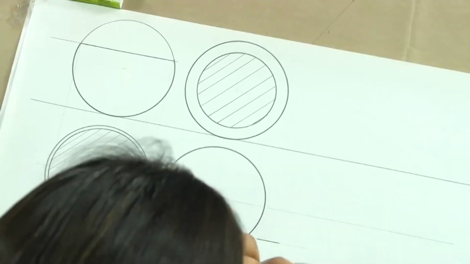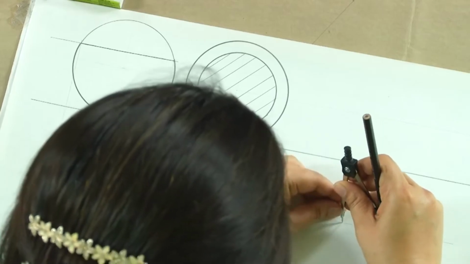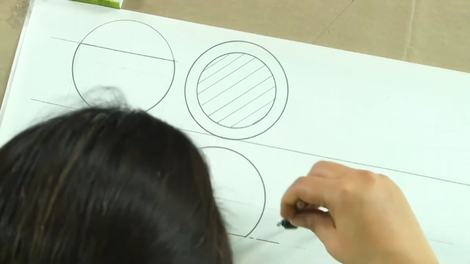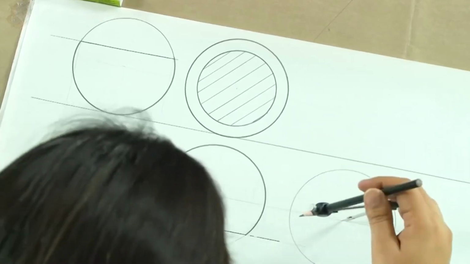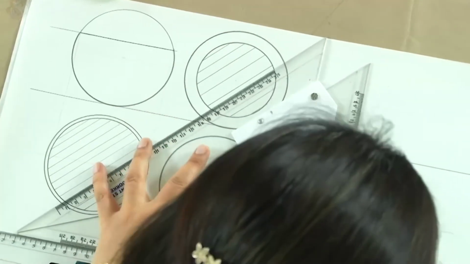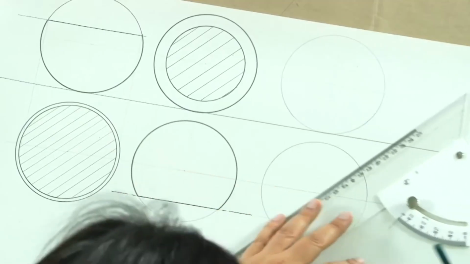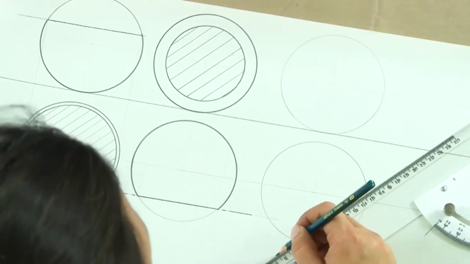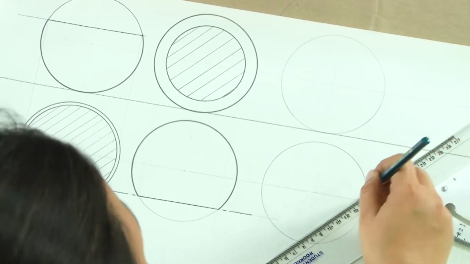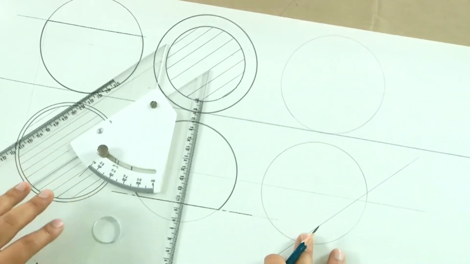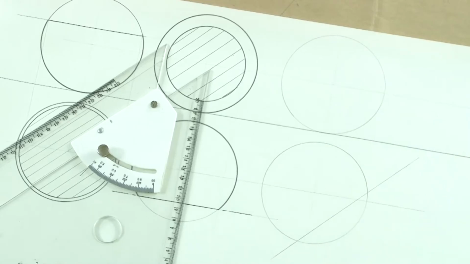Now, we will look at the next case where this sphere which we are considering is going to be cut by a plane which is inclined to one of the reference planes. So, this is the original of the sphere here, and now let us assume that there is a plane which is cutting this sphere, and this plane, the section plane, is inclined to VP and perpendicular to HP.